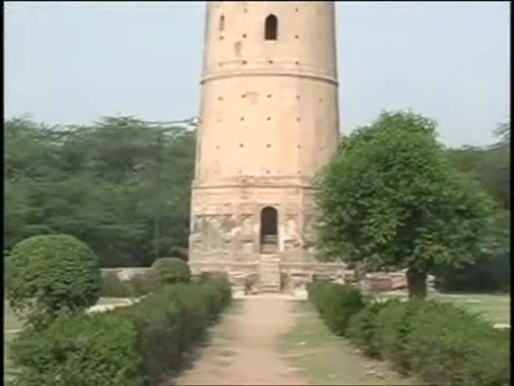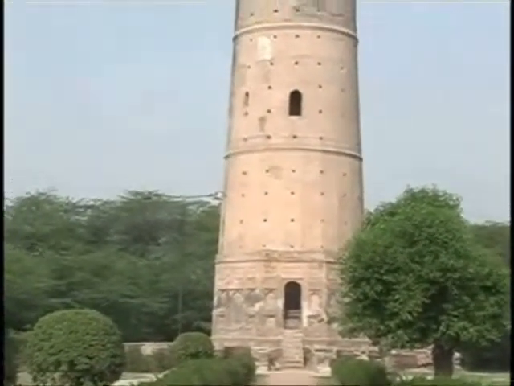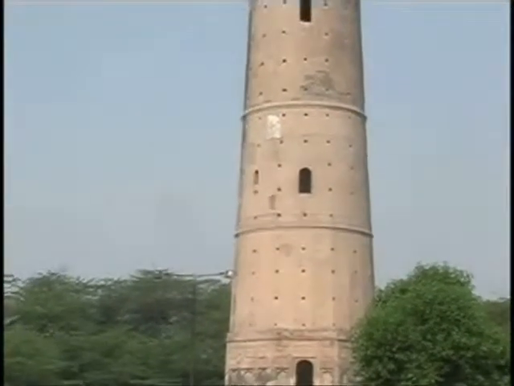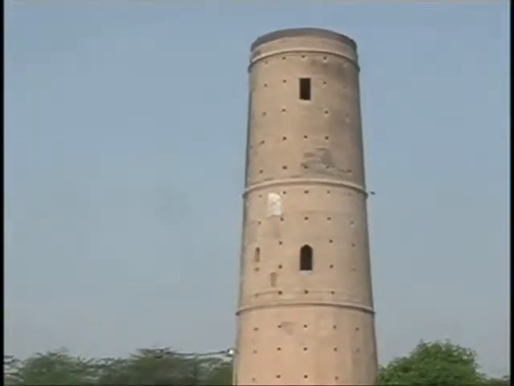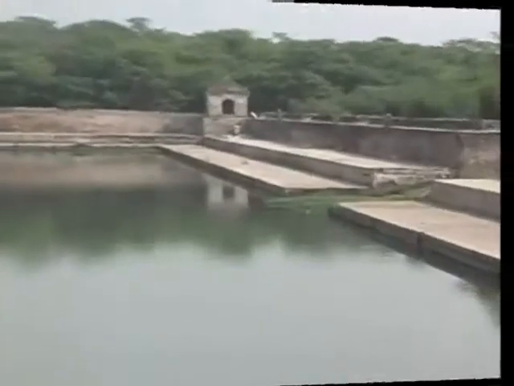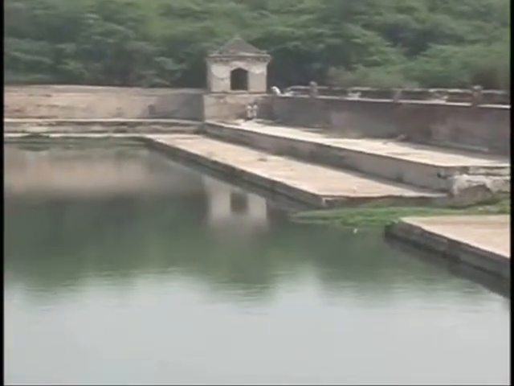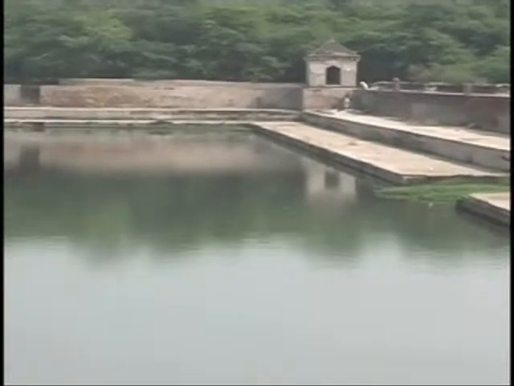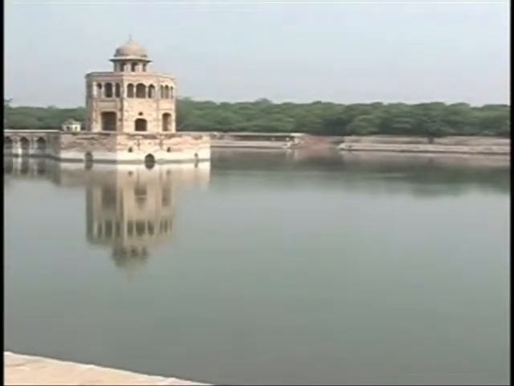Hiran Minar is an interesting and popular tourist resort located some 5 km northeast of the city Sheikhupura. The spot where today stands the 103 feet high Hiran Minar was a favorite hunting ground of Emperor Jahangir. Here, in memory of his favorite antelope named Hansraj, he constructed a huge water tank fed from the distant river Ravi through an intricate but scientific feeding system.